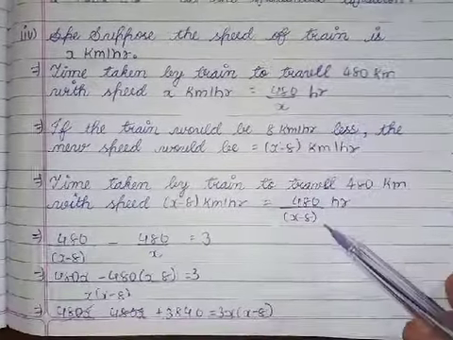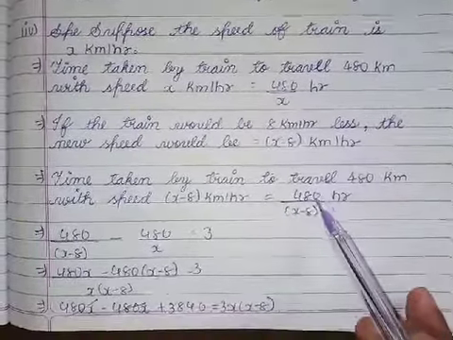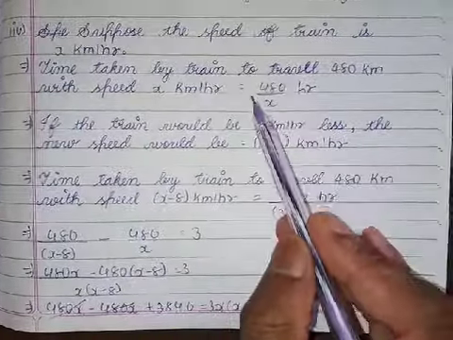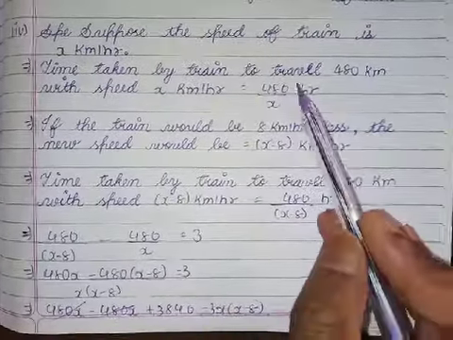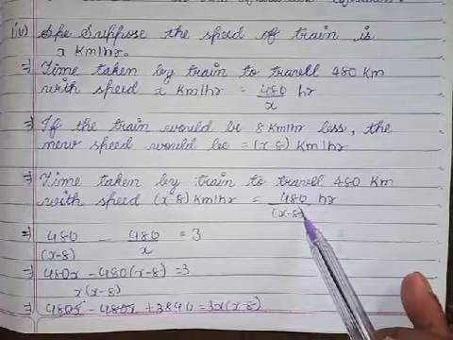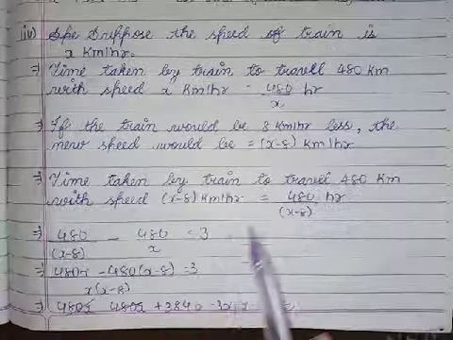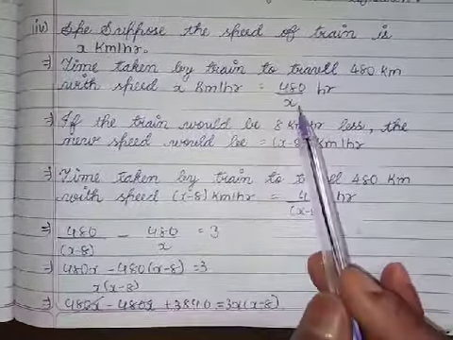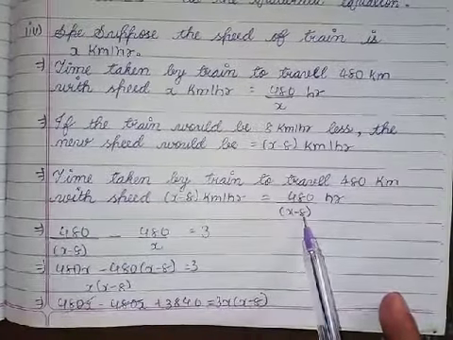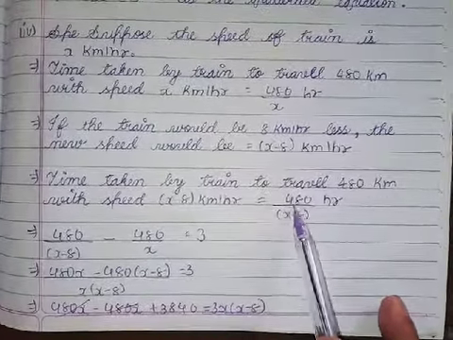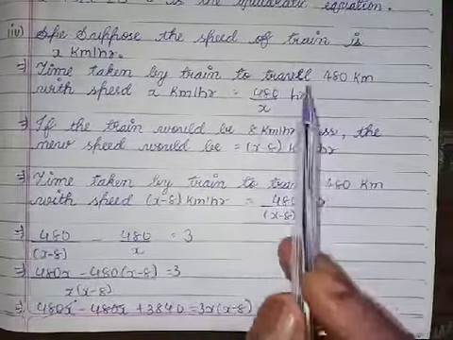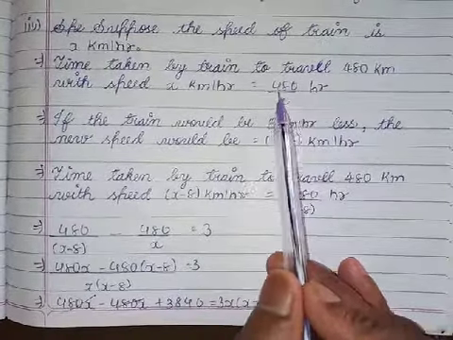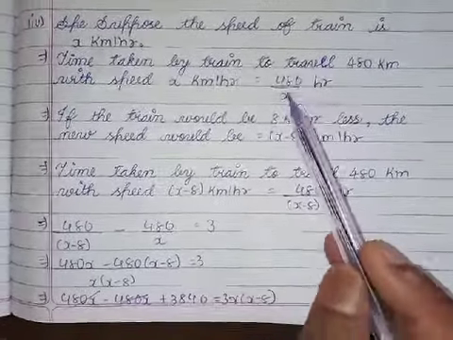So always when we subtract, we have to write first the fraction that is more. So this fraction is more, therefore we'll write this first, and after that this, and because of the difference of these, the train took 3 hours more. You understood why we write this first? Suppose x is equal to 10. So 10 minus 8 is 2, so you'll get 240. Here if you put x is equal to 10, the zeros cancel, it will be 48 hours.